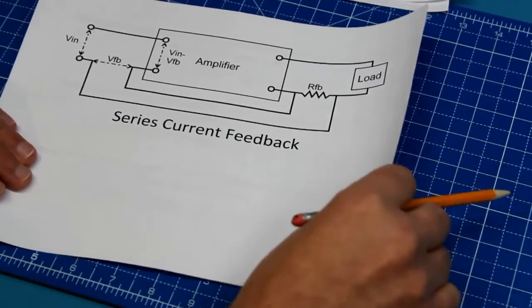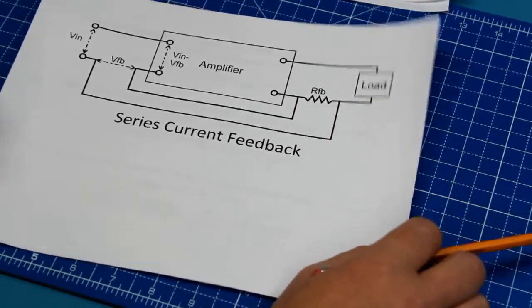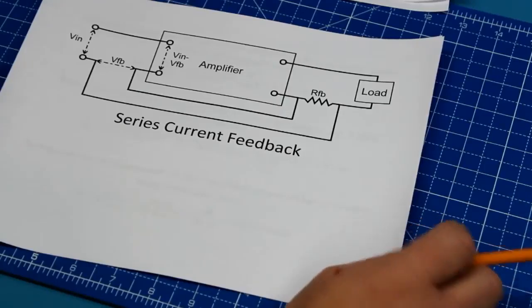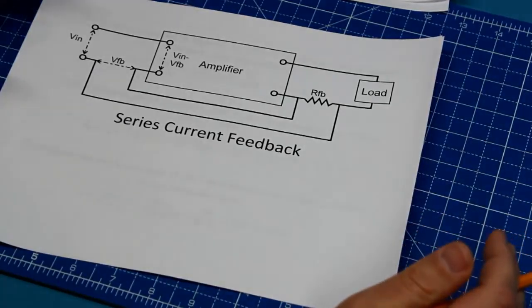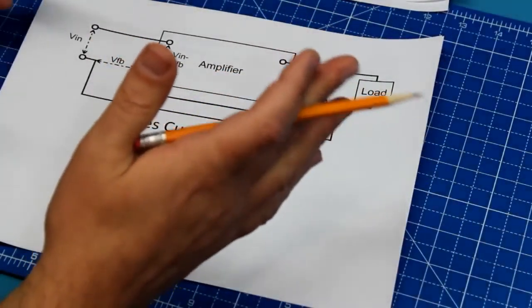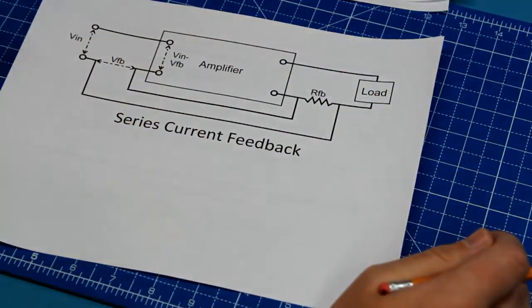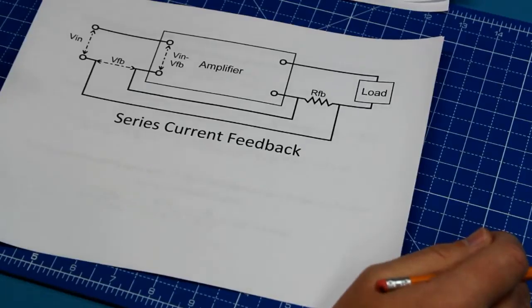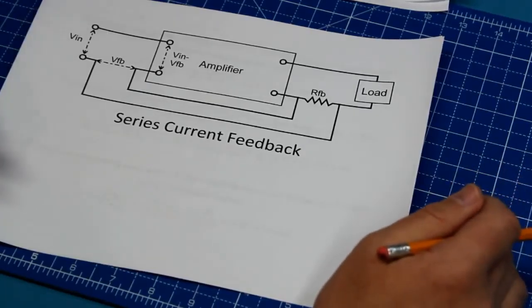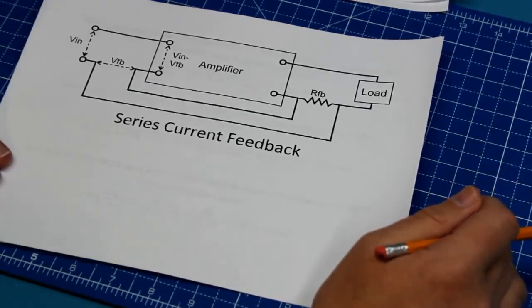Okay, and so you can see that what we're really doing with feedback is we're changing the characteristics of those curves, and so you can decide for yourself whether that's a good thing or a bad thing.